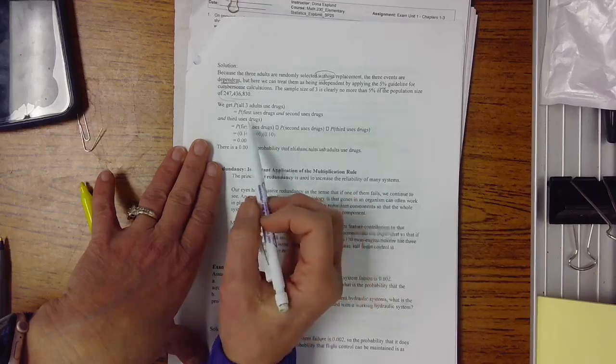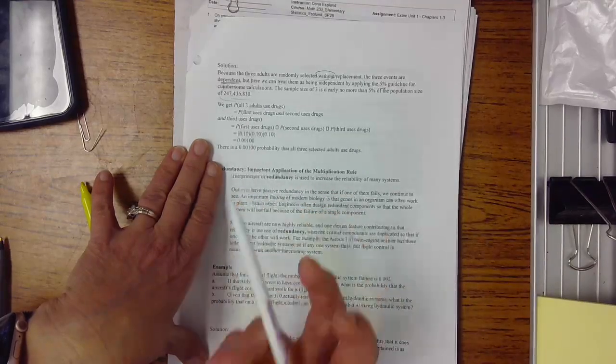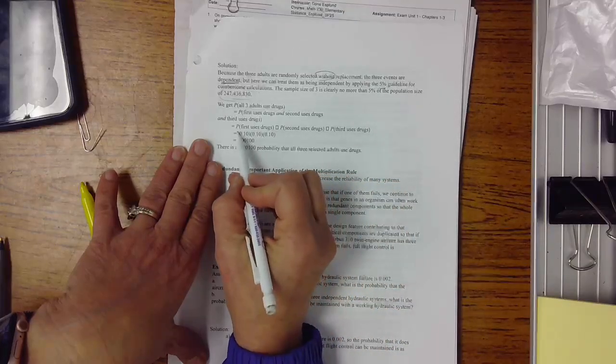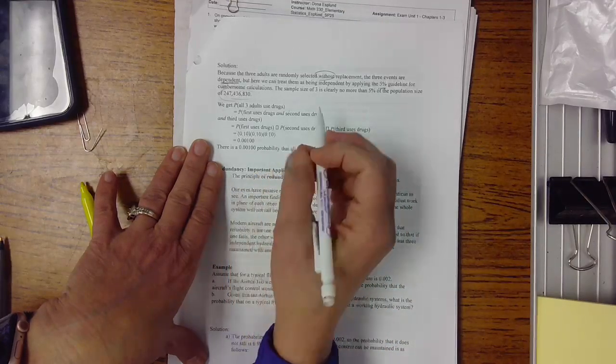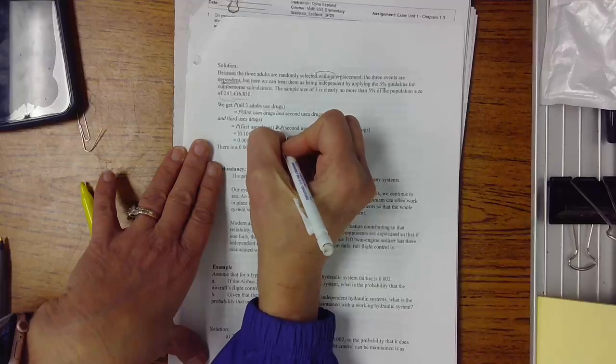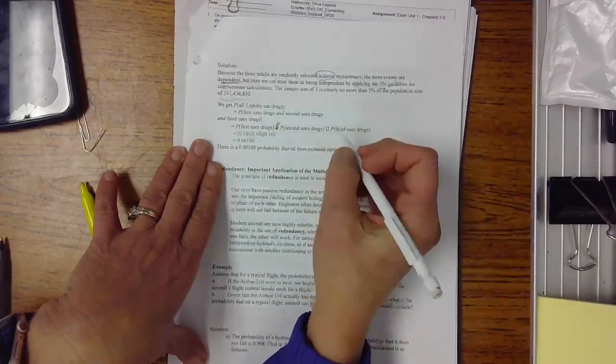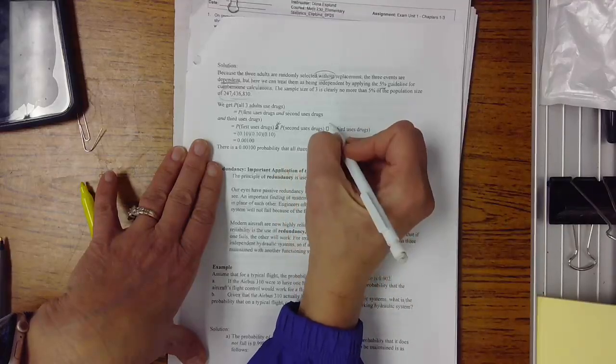So to find the probability for 3 adults, we would take the probability that the first one uses drugs, times the second one that uses drugs, times the third one that uses drugs.